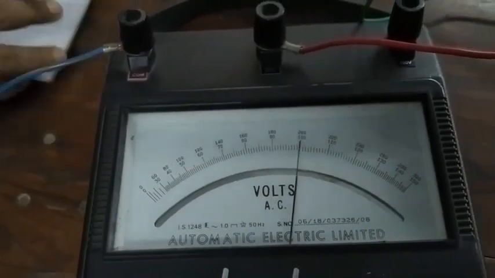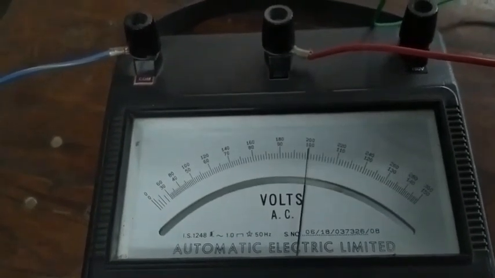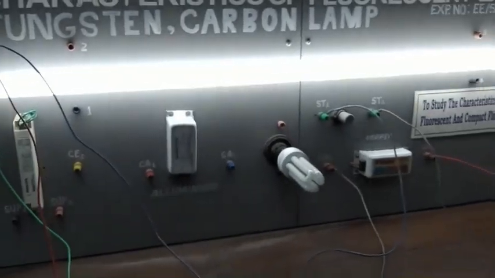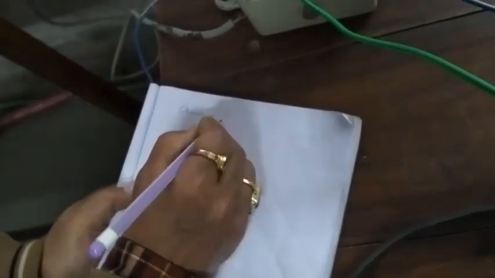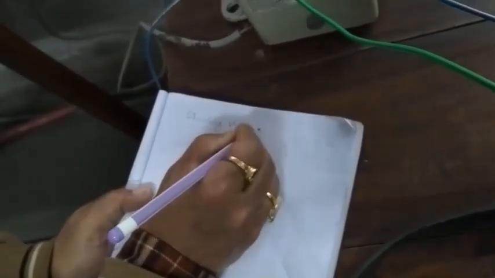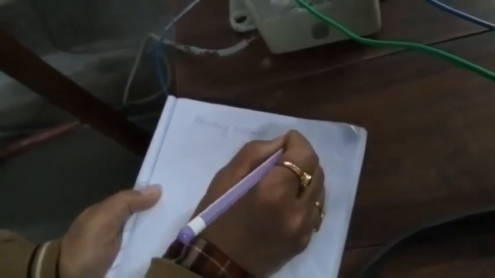So now I record the starting voltage equal to 200 volt.